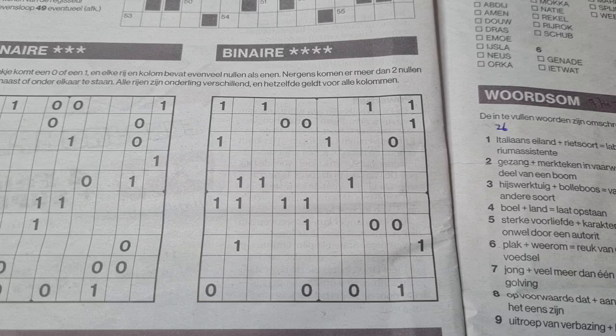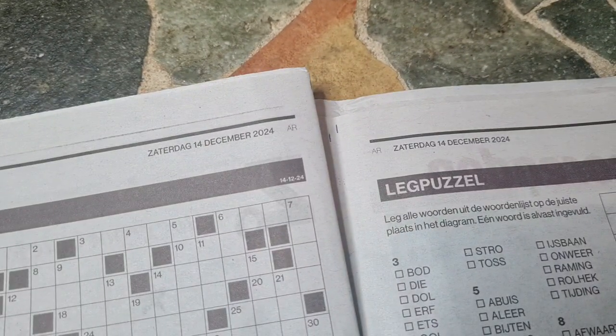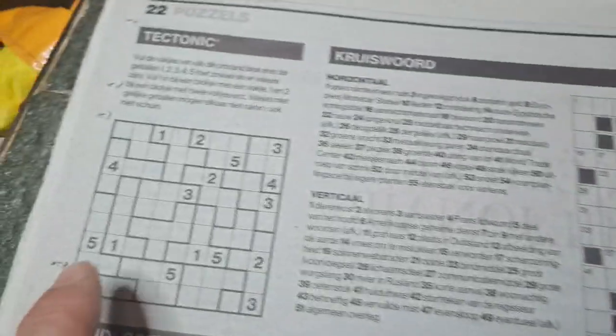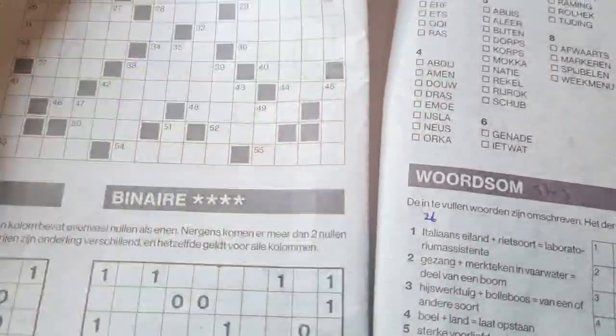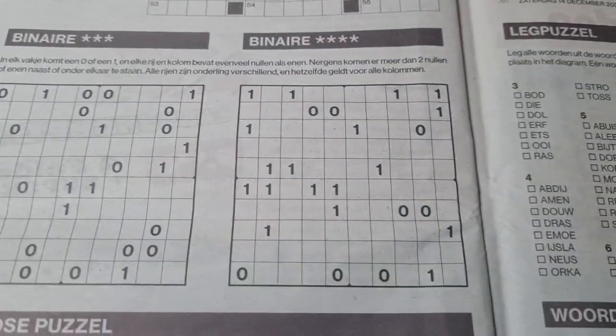The third puzzle in this additional. No, it's not the additional. It's the puzzle page of the weekend edition, Saturday, December the 14th, 2024. I've already solved two puzzles: the 4-star Sudoku and the killer Sudoku. Two puzzles remain: the jigsaw Sudoku, aka tectonic. But you are interested in this one? Yes, it's the binary puzzle.